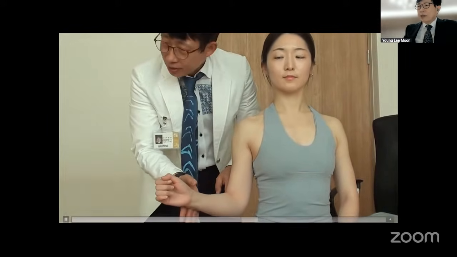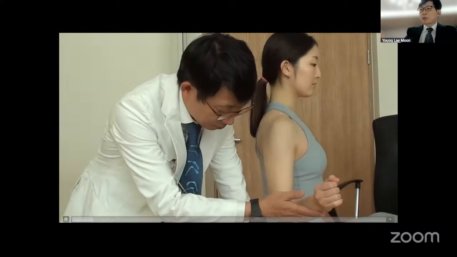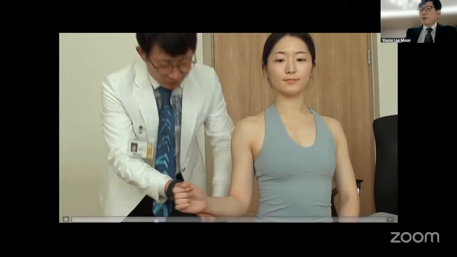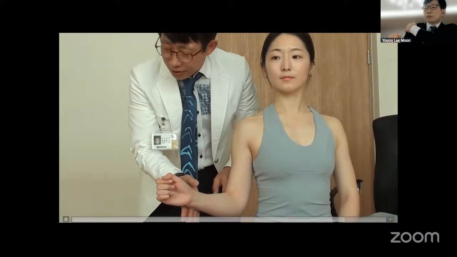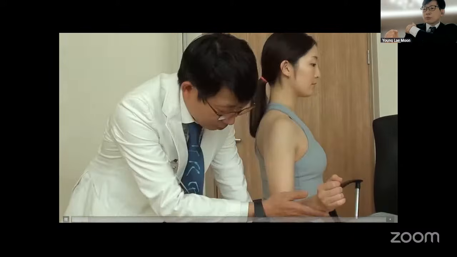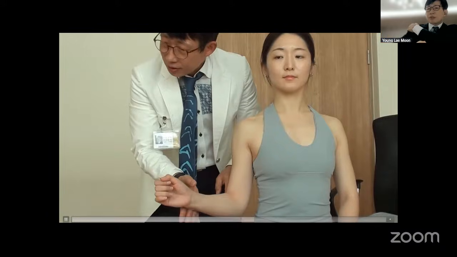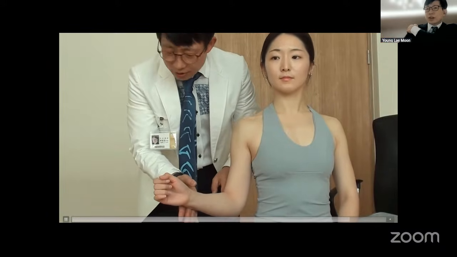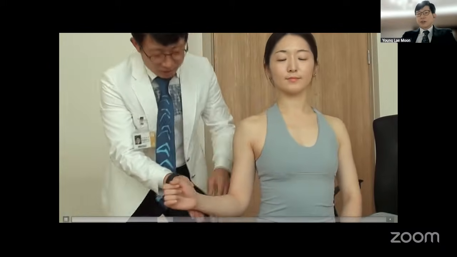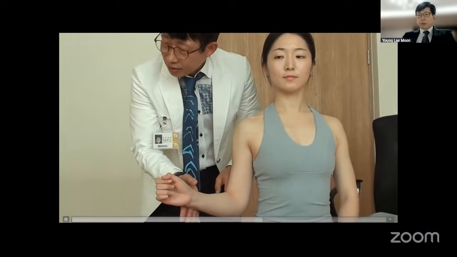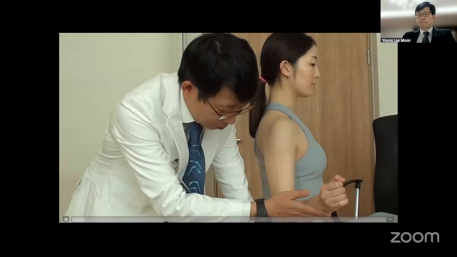By having the patient resist like this and perform external rotation, we can evaluate the posterior aspect through this examination. Then we can define whether the patient has a teres minor and infraspinatus problem.